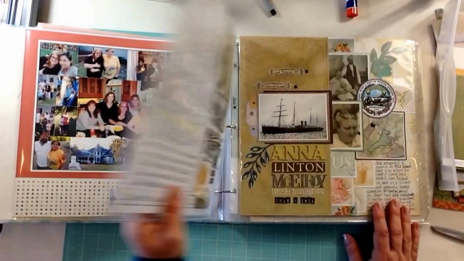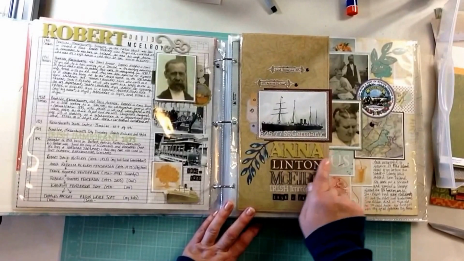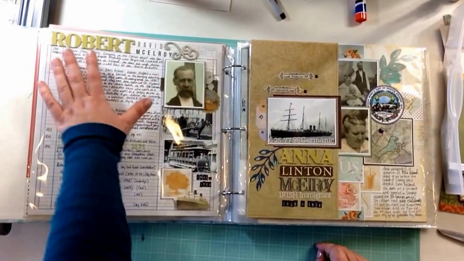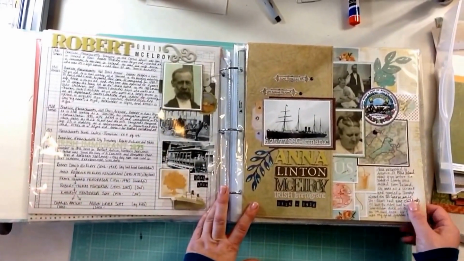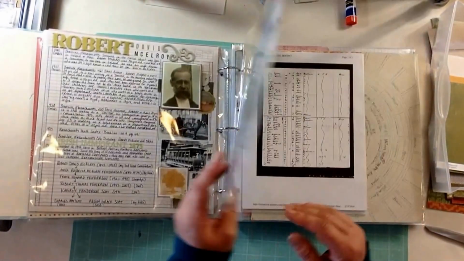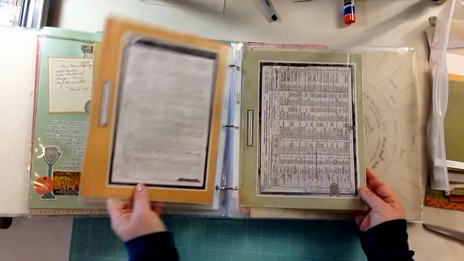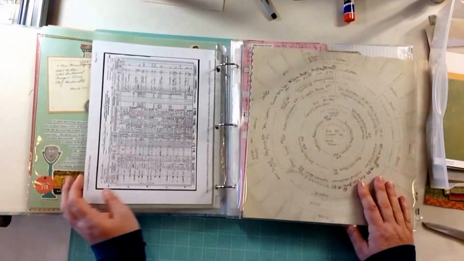Anyways, I think that when you put the last name, that really doesn't show up very well, does it? Anna and Robert. But when you use their first names, it makes you feel like they're more human than if you're just using the last names, I think. And then I go through and put some censuses and stuff like that in just 8.5 by 11 page protectors.